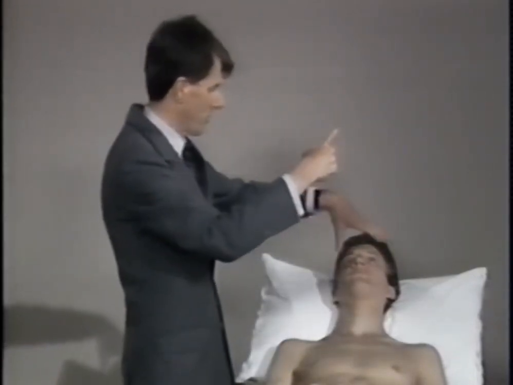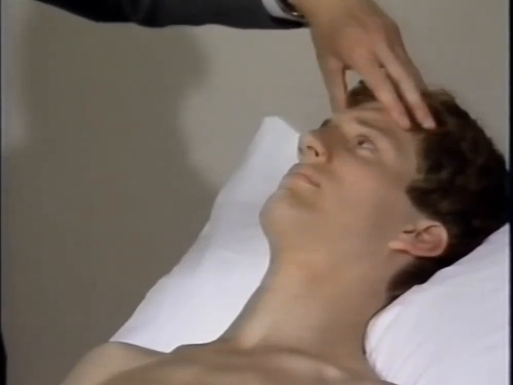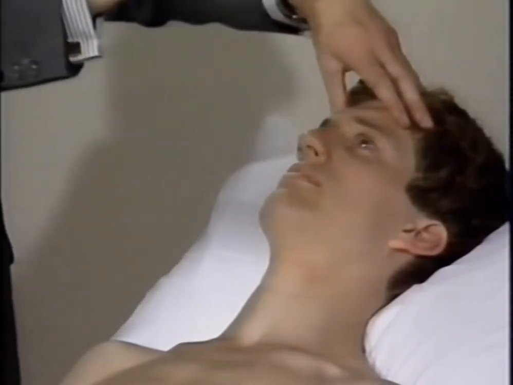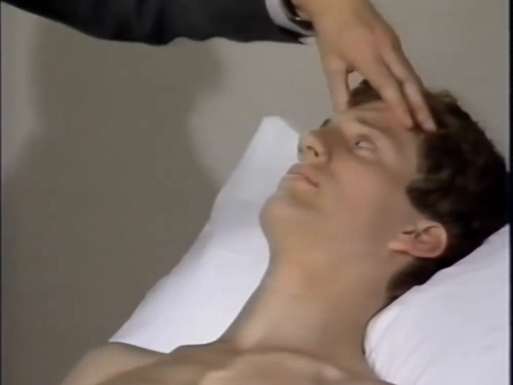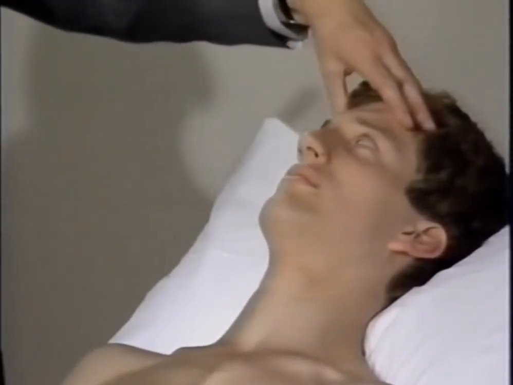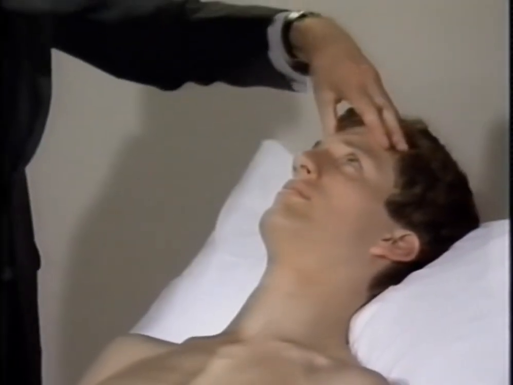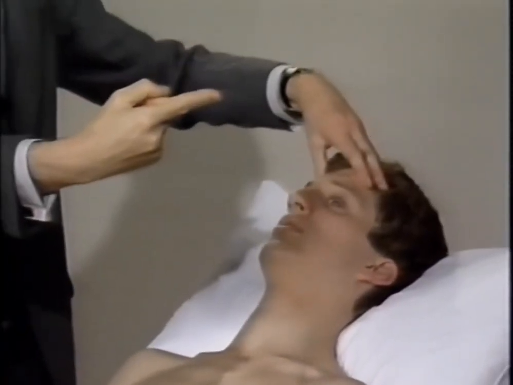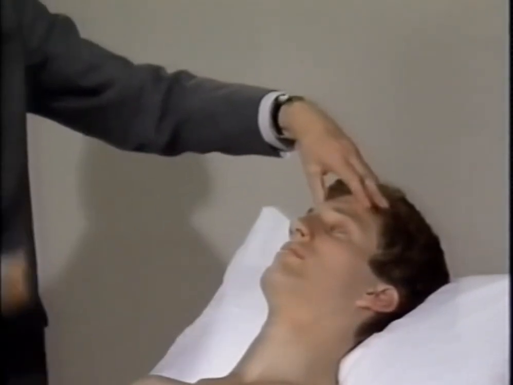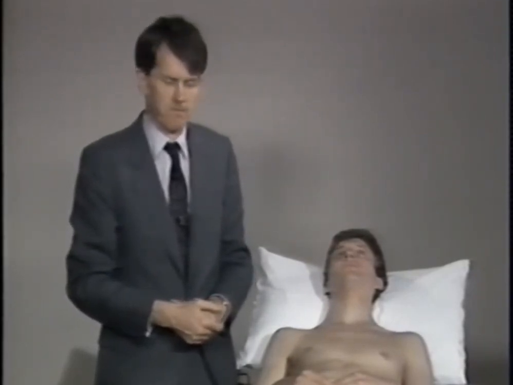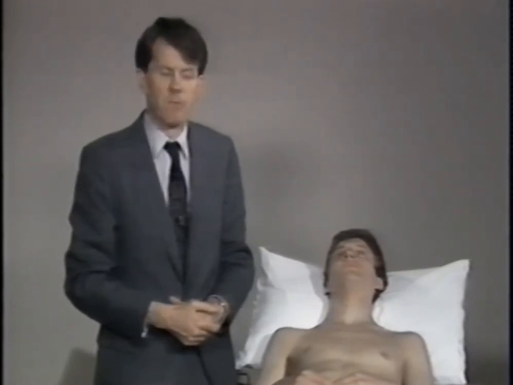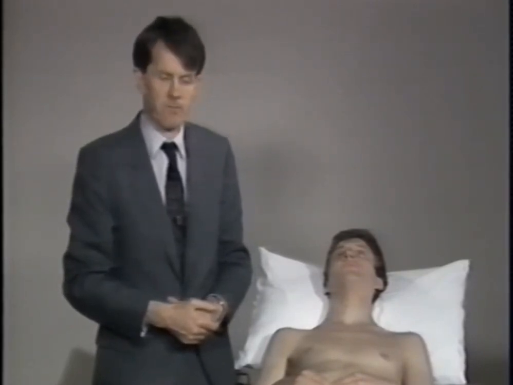I ask the patient to look at my finger and follow it with your eyes. Do you see one finger or two? One. I ask the patient if he can see double because he is much more able to pick up minor degrees of diplopia than I can. At the same time, I can also look for nystagmus.